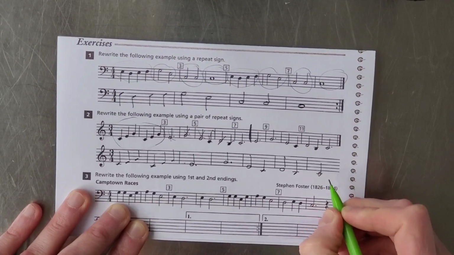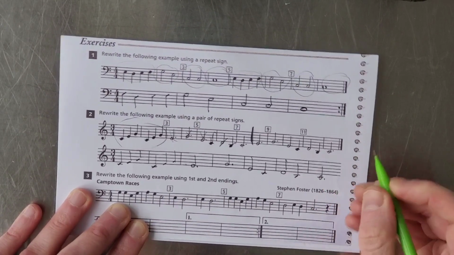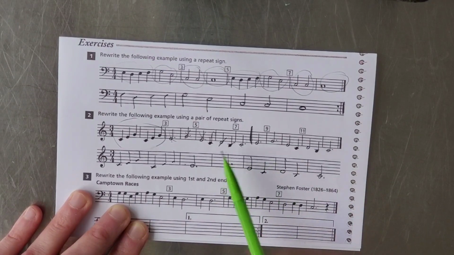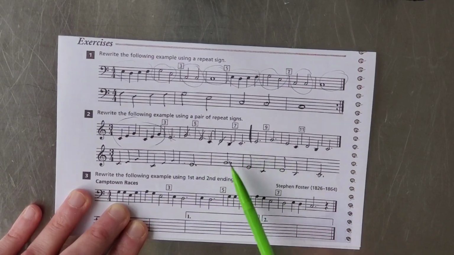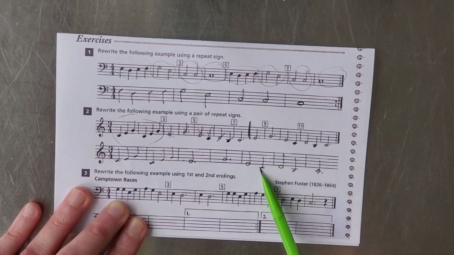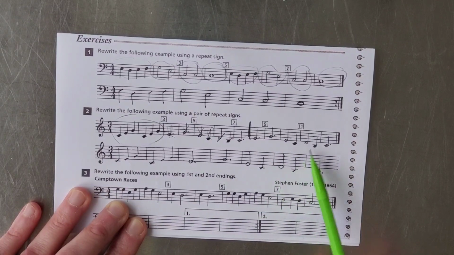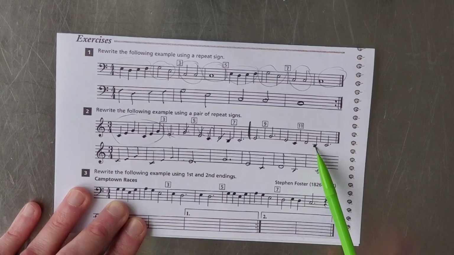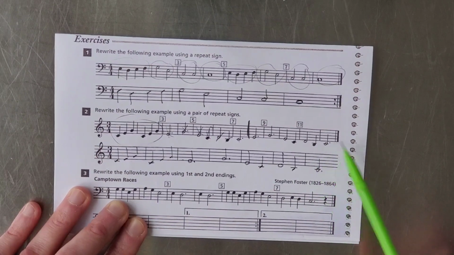and then finally a C, dotted half note. And let's go ahead and just check to make sure that's right. So E, yep, G, yes. E, half note, yes. C, quarter note, yes. D, half note, yes. B, quarter note, yes. And C, dotted half note, yes.